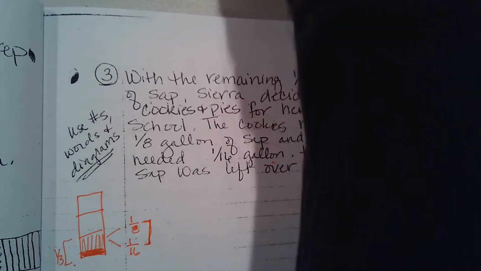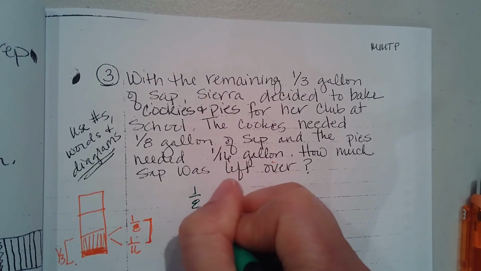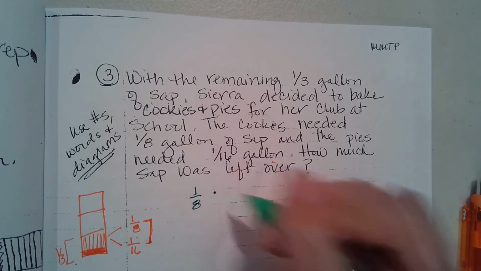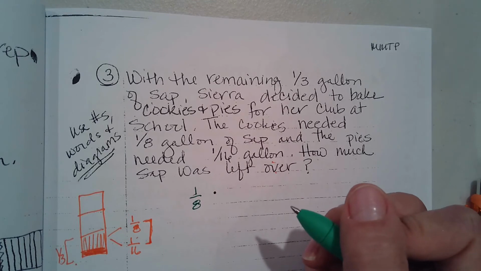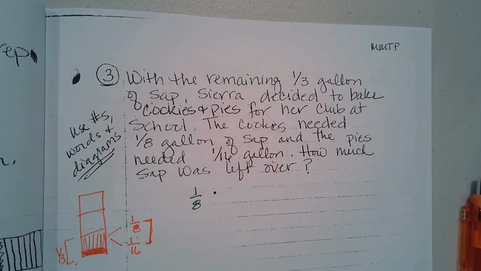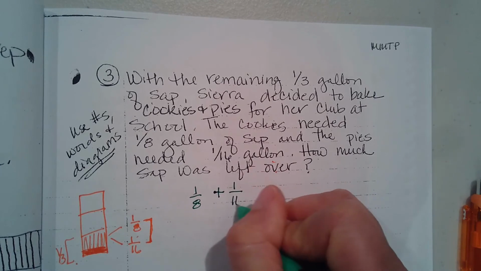All right, let's go. 1/8 plus 1/16. 1/8 and 1/16. And then we'll subtract from the original, right? Are you with me? All right, so 1/8 plus 1/16.